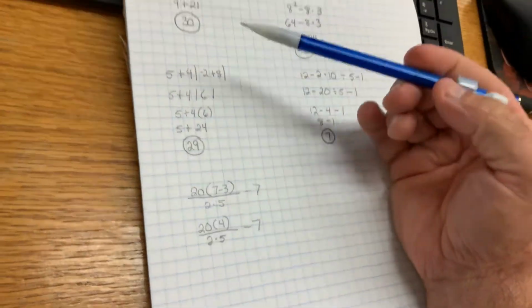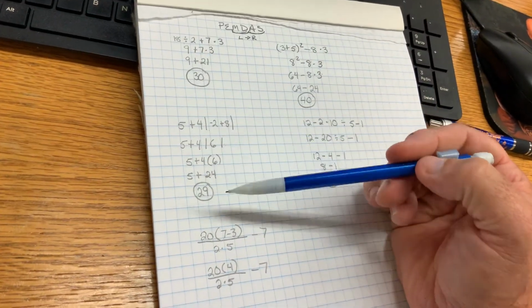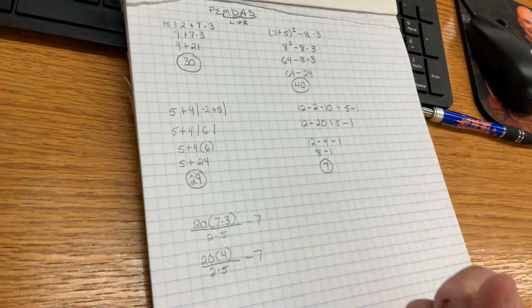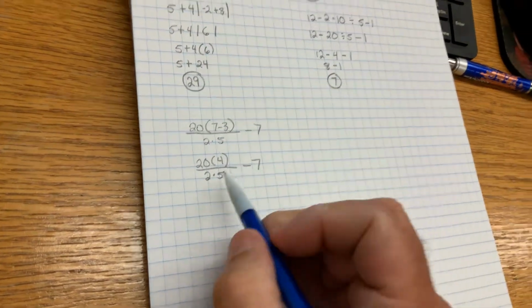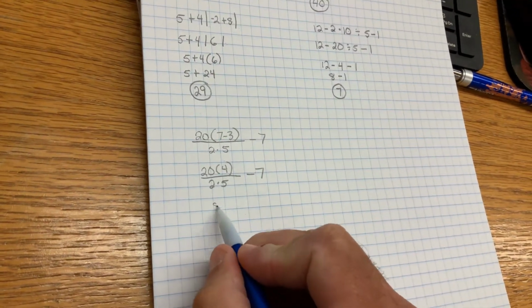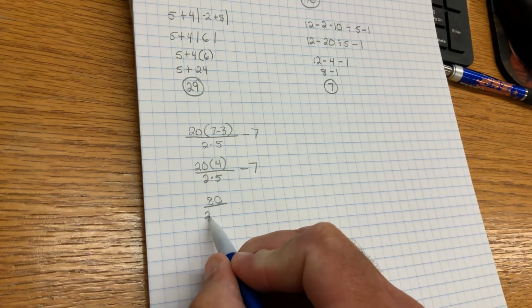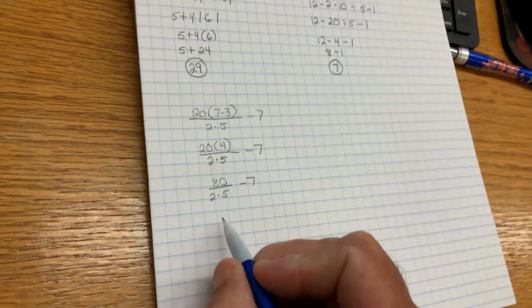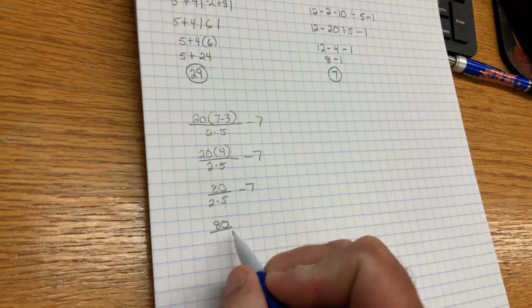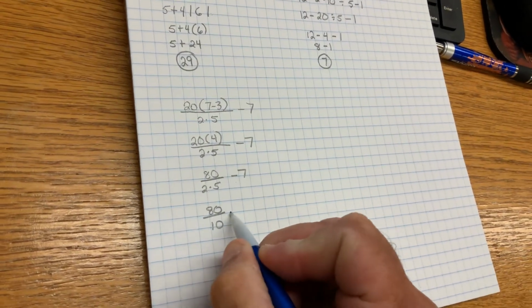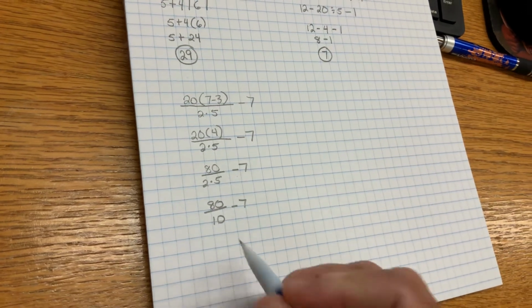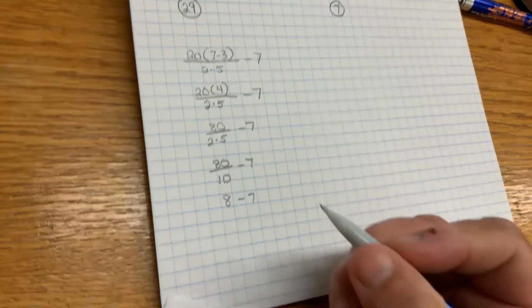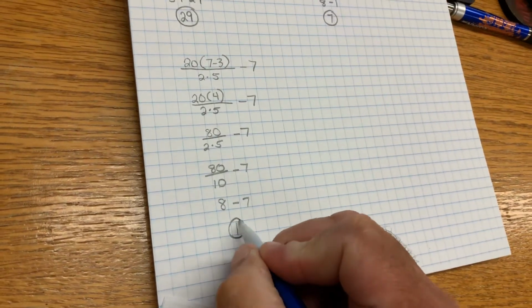Now notice, in my problems I'm always working down. Work down. Don't work to the side, work down. It helps keep everything organized. So 20 times 4 would be 80, divided by 2 times 5 minus 7. Then 2 times 5 would be 10, minus 7. 80 divided by 10 is 8, minus 7. After all of that, we get 1.